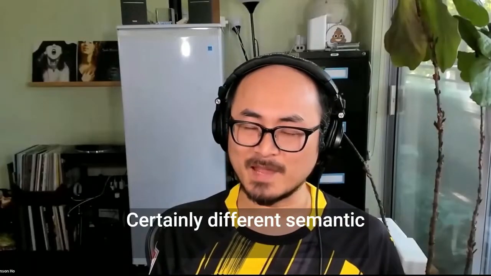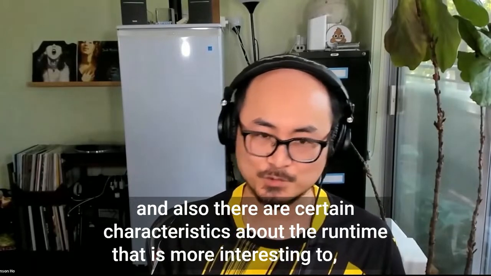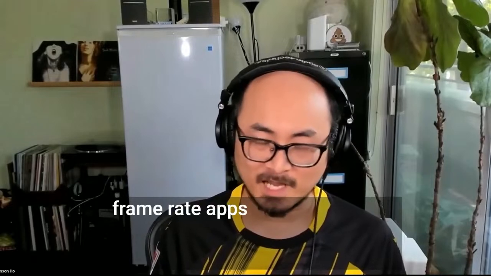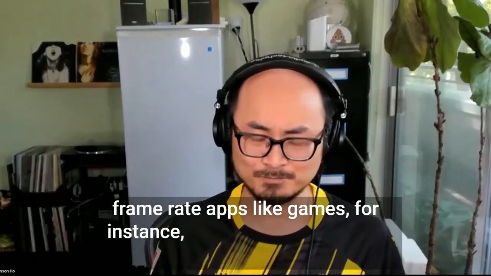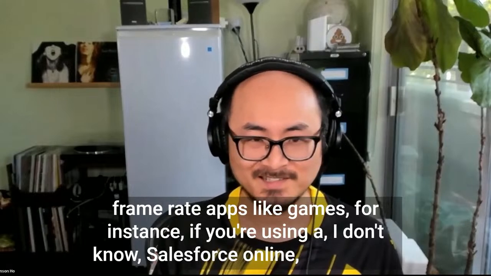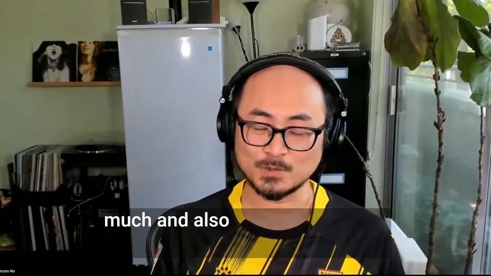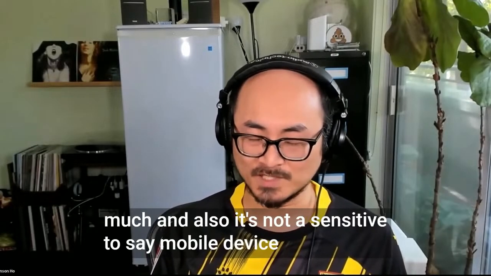Certainly different semantic conventions, I would say. And also there are certain characteristics about the runtime that are more interesting to high frame rate apps like games. If you're using, I don't know, Salesforce online, frame rate, like scroll jank, is bad, but it doesn't detract from the experience that much. And it's not as sensitive to, say, mobile device capabilities.